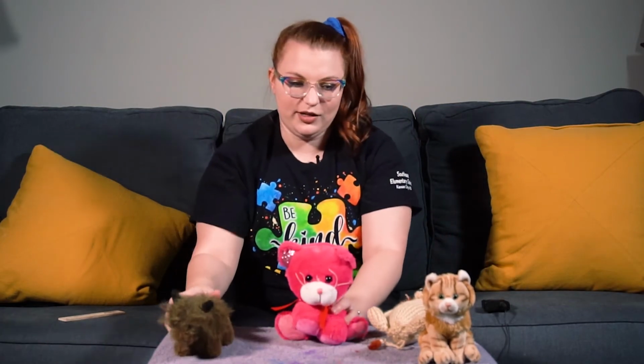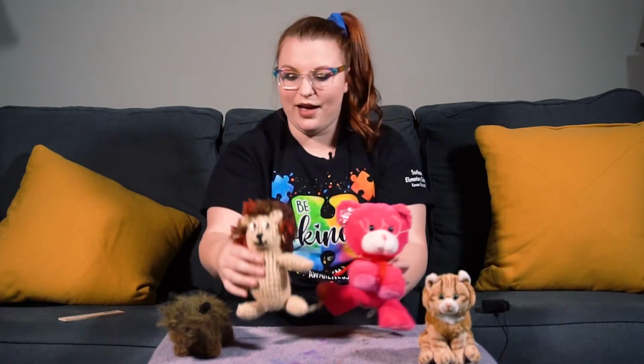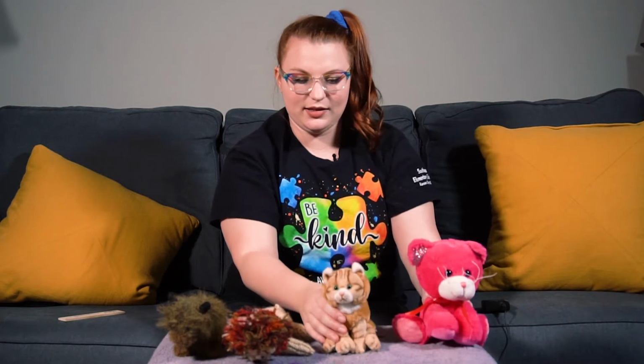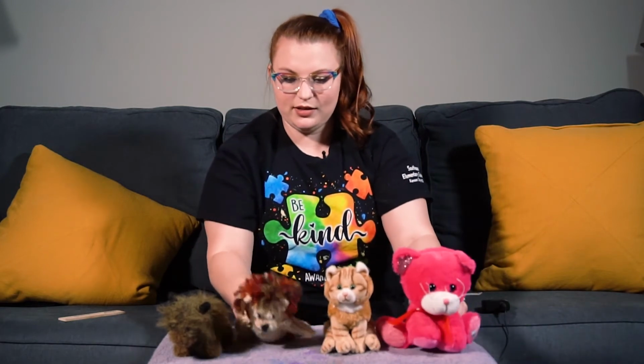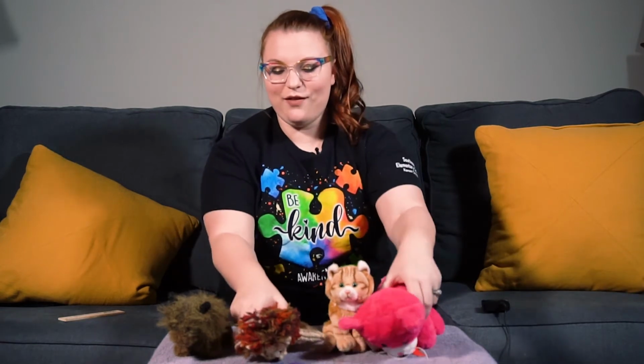So let's line them up from shortest to tallest. So he was 4 inches. Let's see. Oh, this one was 5. He won't sit up. This one was 6. And this one was over 6. So we have all of our friends here in order from smallest to biggest. But what about length? Because we could have these friends in order from tallest to shortest. But what about longest to shortest?